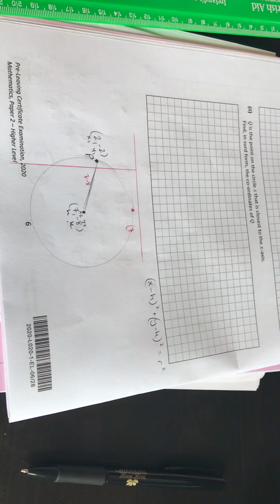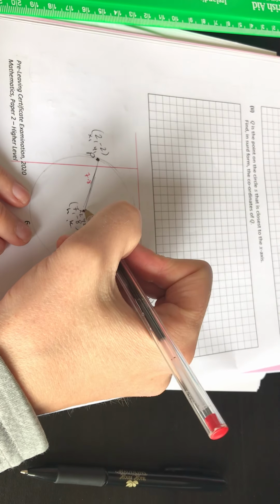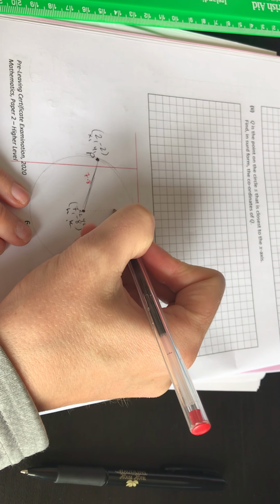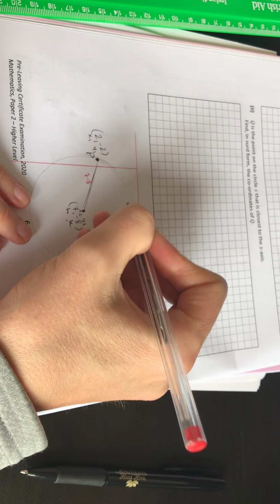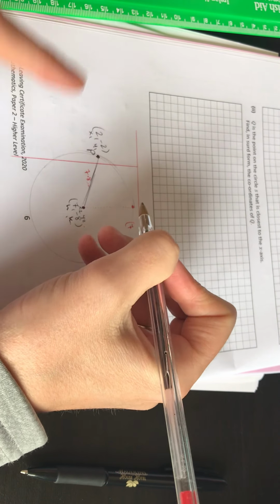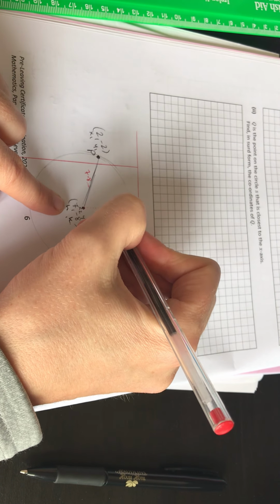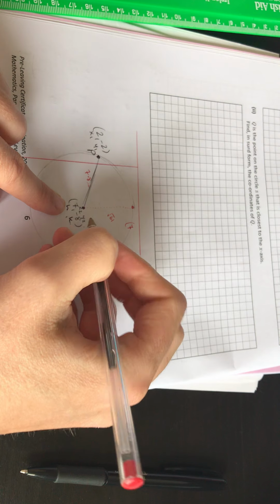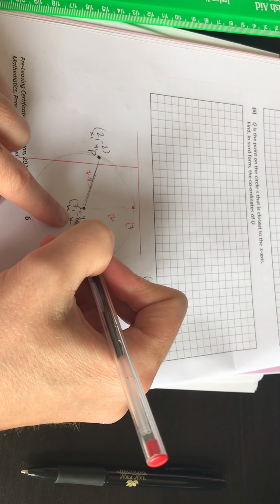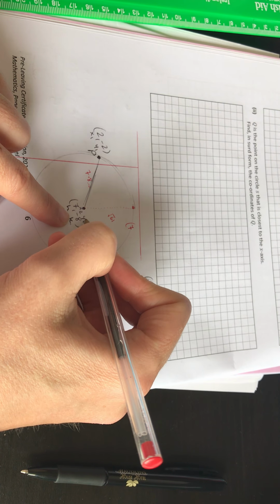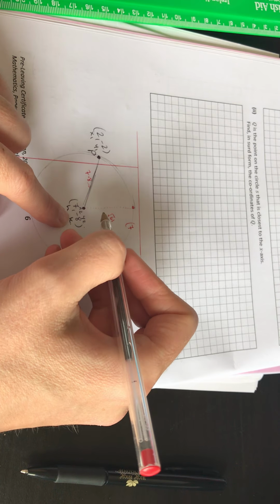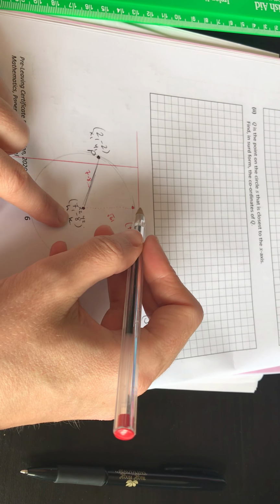And what else do I know? That's root 61, or 7.8.